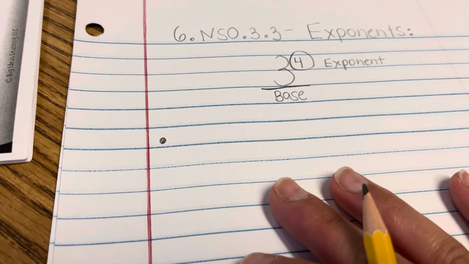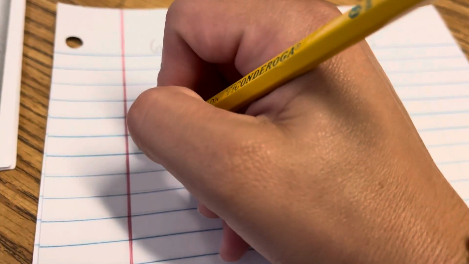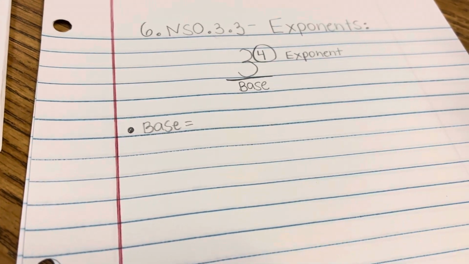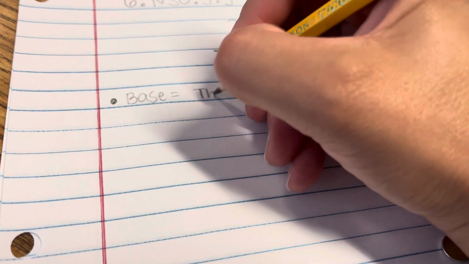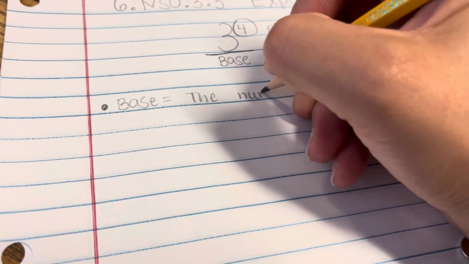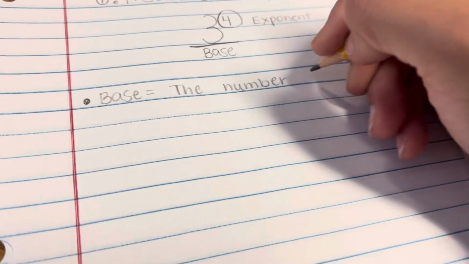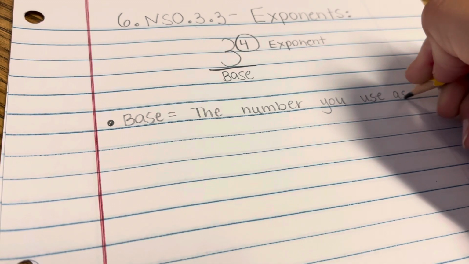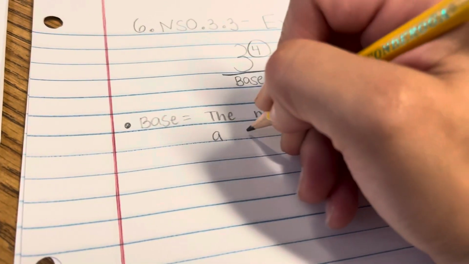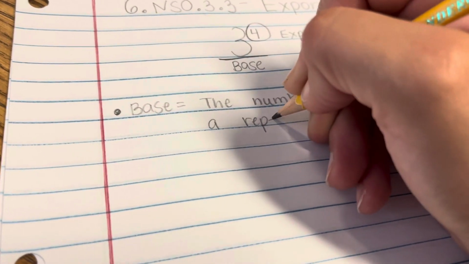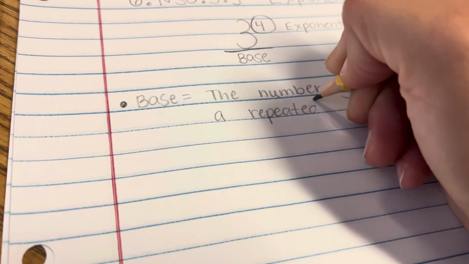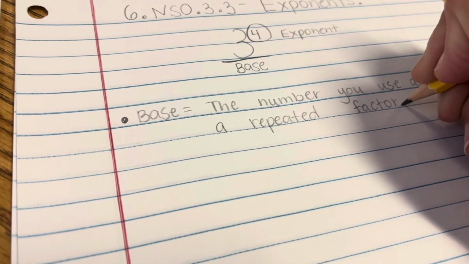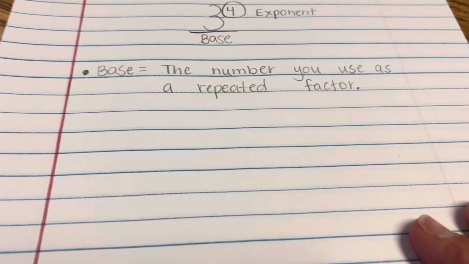I'm going to write down that the base is the number you use as a repeated factor. If at any point I am talking too fast or writing too fast, pause me, write down what you need, or go back and re-listen to what I just said.